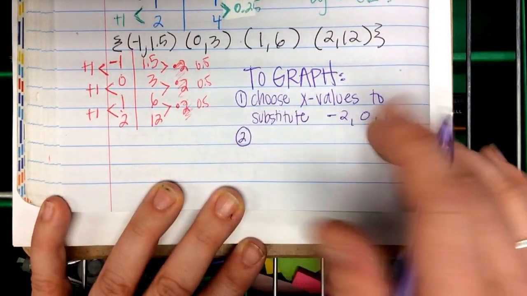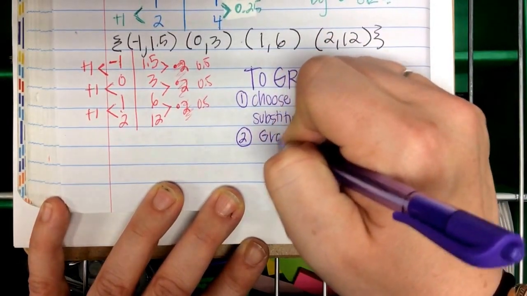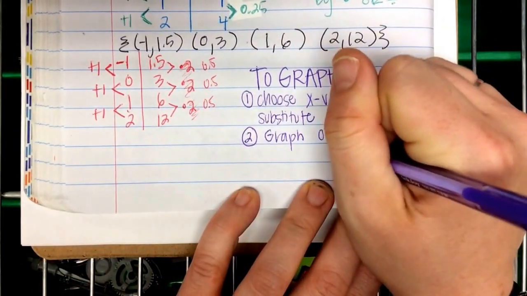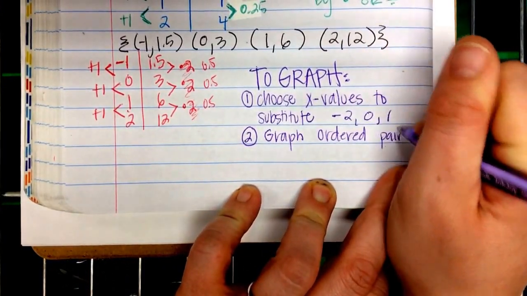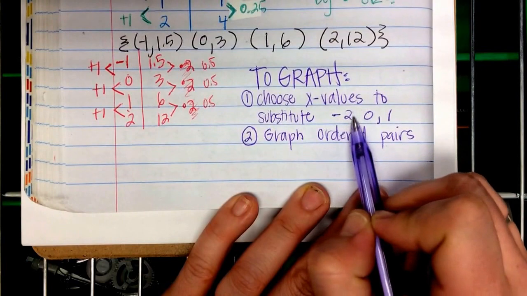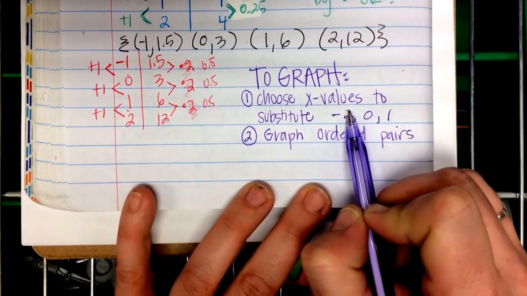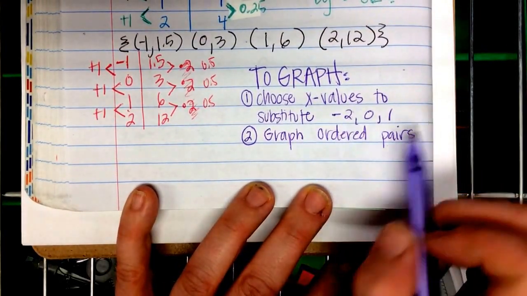So you choose x values to substitute, then you graph the ordered pairs. So if you substituted -2 and you get an answer of 40, your ordered pair is -2, 40.